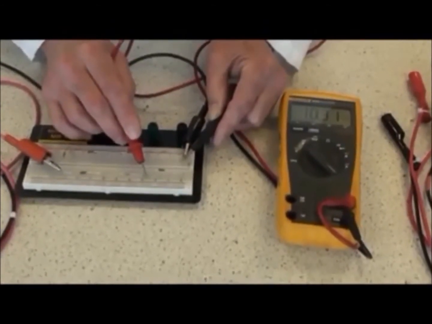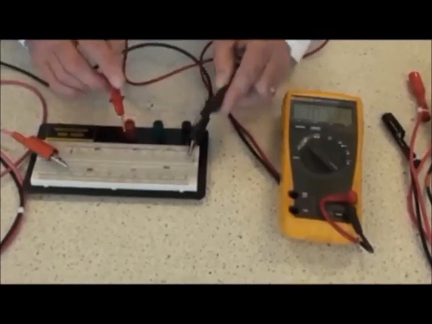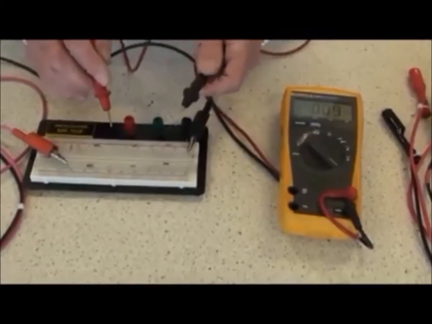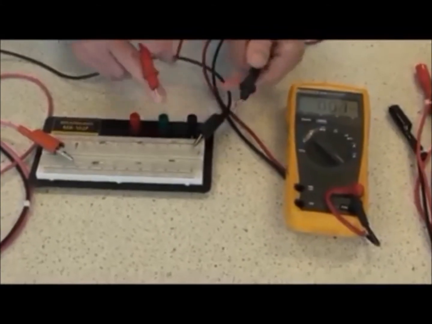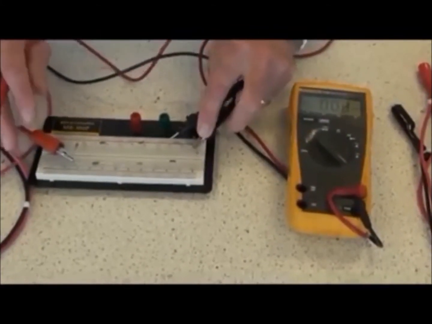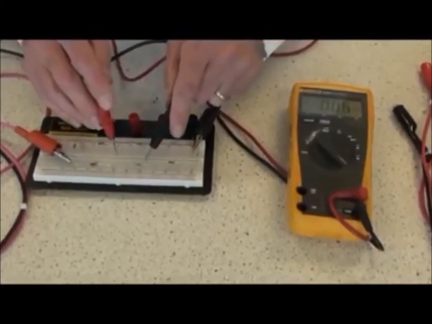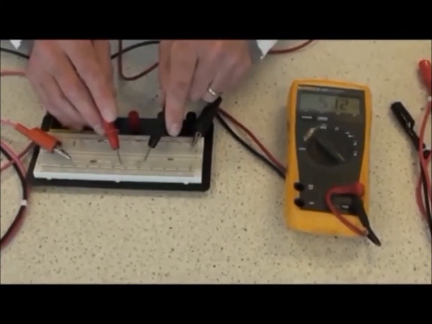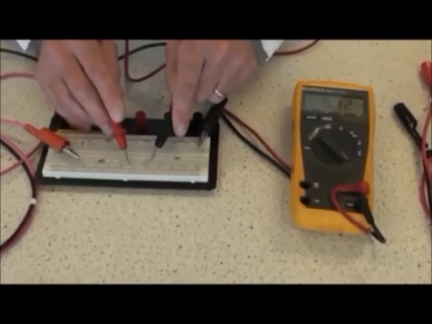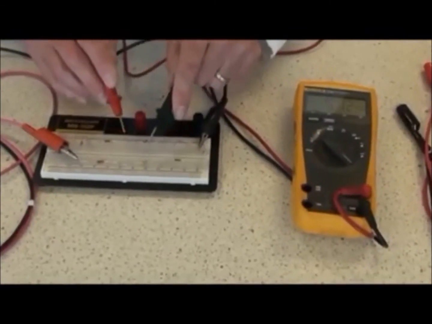Voltage may be read across a component, an individual voltage drop, by putting the black lead towards the black negative of the power supply and the red towards the red positive of the power supply, and a voltage can be read across a component. In this case, 5.12 volts.